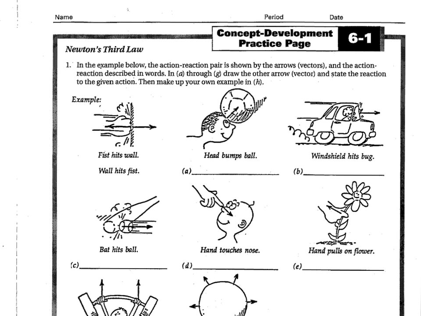You should draw the arrow in and realize that the reaction force is the ball pushes back on the head, or ball bumps head. And hence that's why after hitting a soccer ball, a player's head will kind of recoil back. So this is how this activity works.